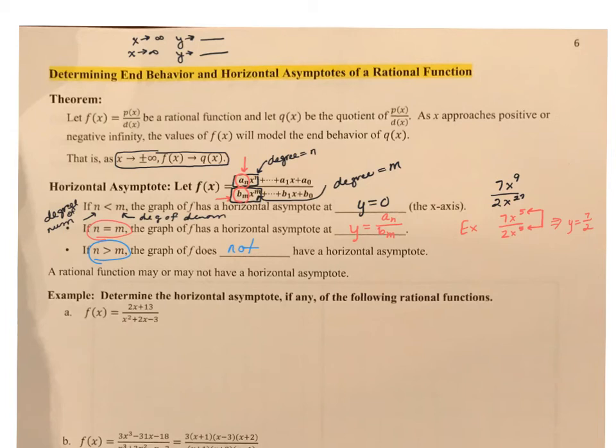Either the degree of the numerator is less than the degree of the denominator, in which case y equals 0 is the asymptote, or they're the same. If the degree of the numerator is equal to the degree of the denominator, you look at the leading coefficients. That's the horizontal asymptote. Or if the degree of the numerator is greater, then there is not going to be a horizontal asymptote.